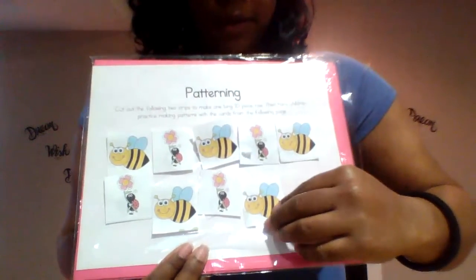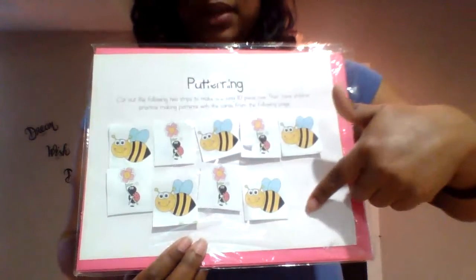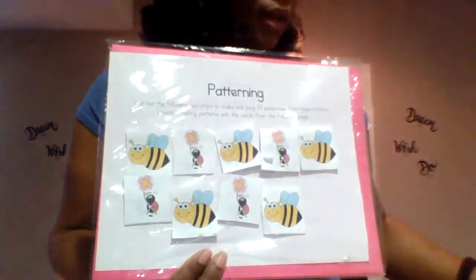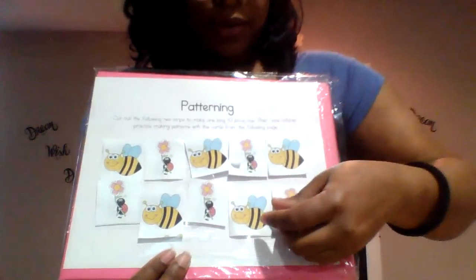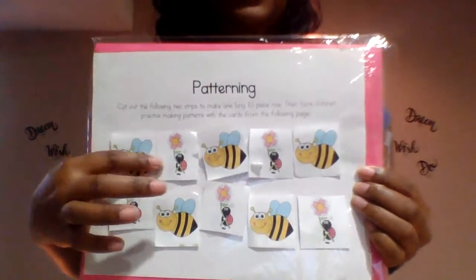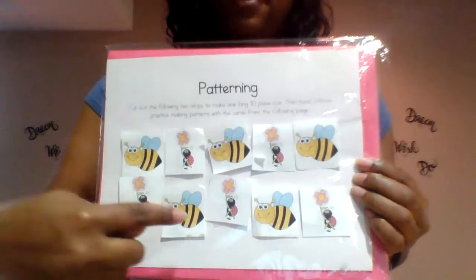Bumblebee. And then our last one, what comes here? What goes after bumblebee? Ladybug. So there's another group of patterns. We have ladybug, bumblebee, ladybug, bumblebee, ladybug.